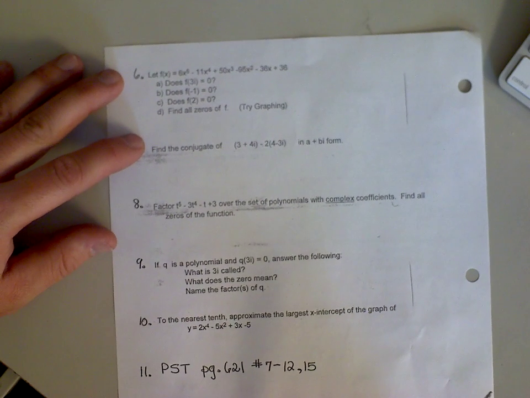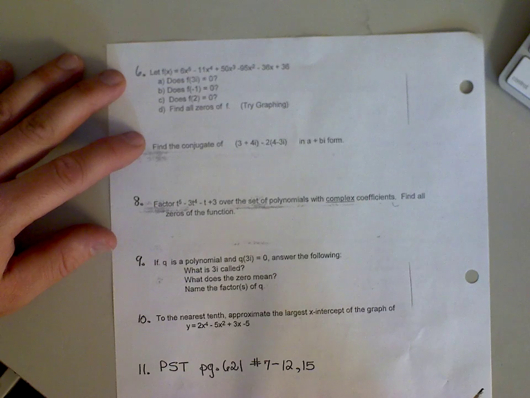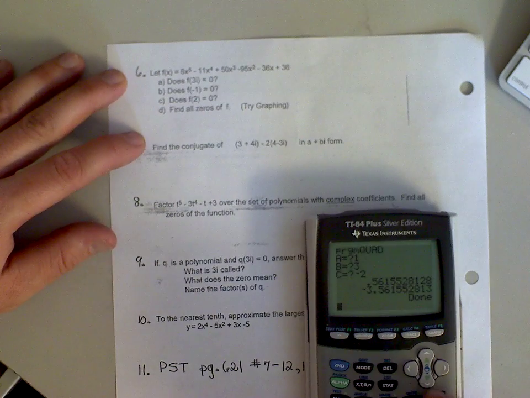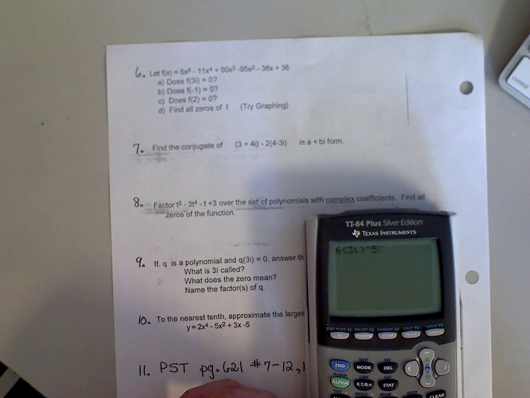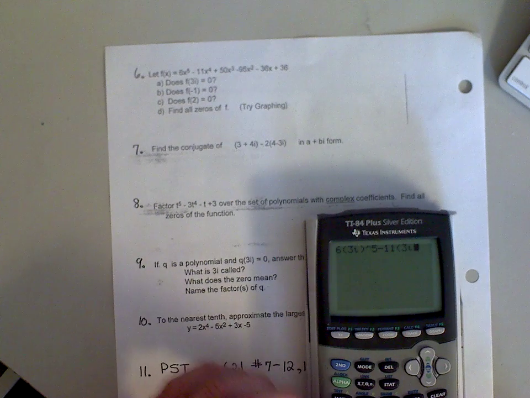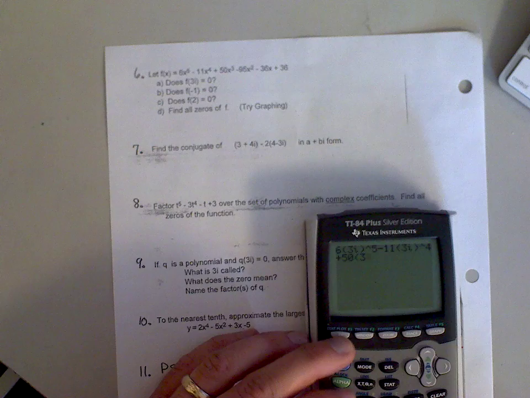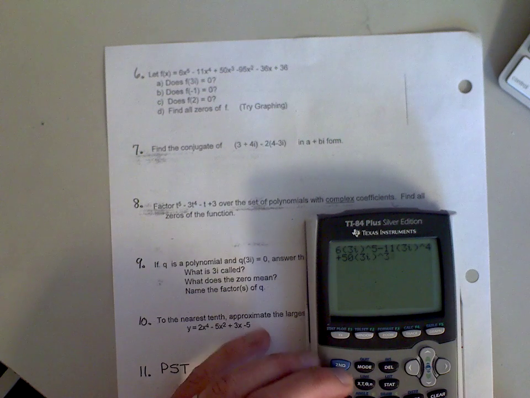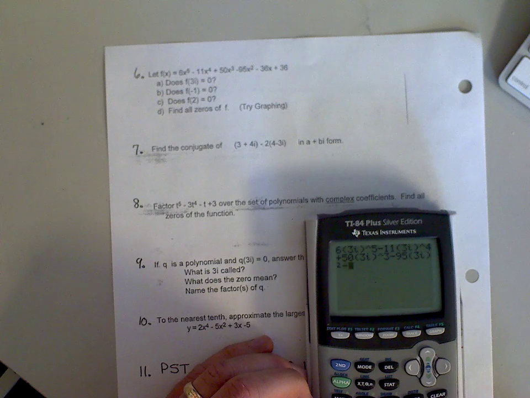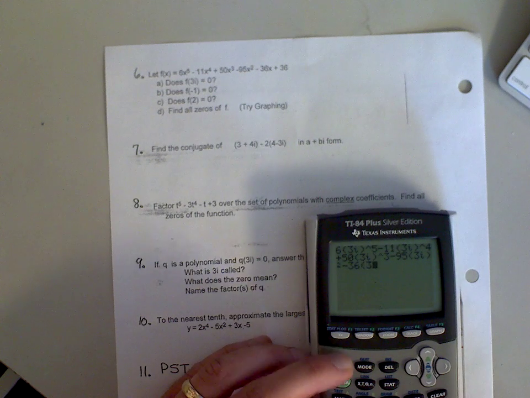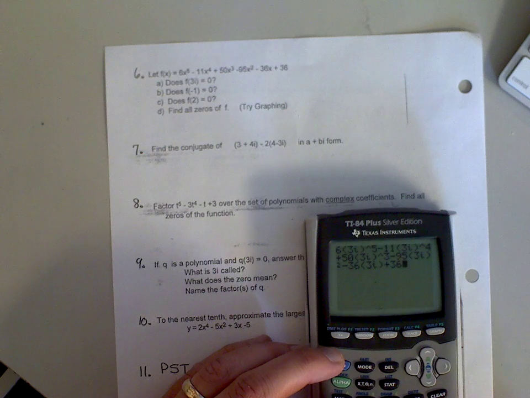similar question to the other side. We have this polynomial. Does f of 3i equal 0? What you're going to need to do is plug it into your calculator. I have 6 times 3i to the 5th minus 11 times 3i to the 4th plus 50 times 3i to the 3rd minus 95 times 3i squared minus 36 times 3i plus 36.